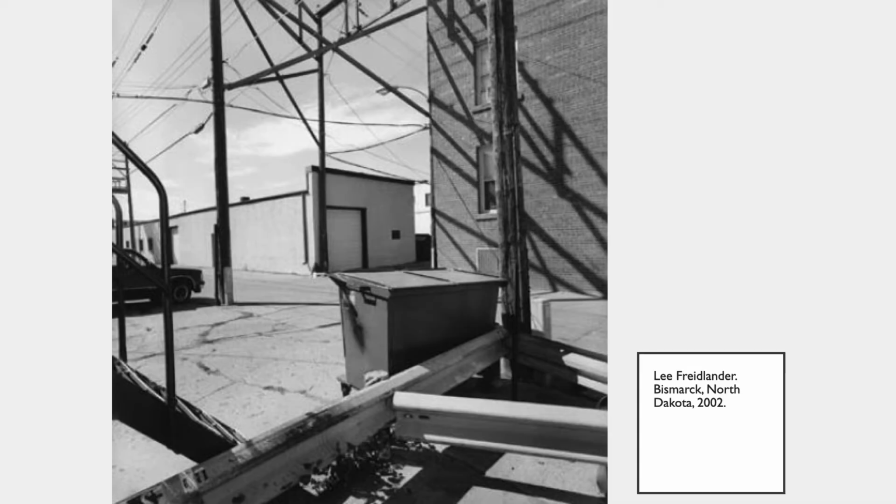Interesting thing about photography. One of the great things that photography does is it takes a view of a world that is filled with space and three-dimensional objects and movement, light and shadow, and turns it into a composition of shapes and lines and lights and darks.